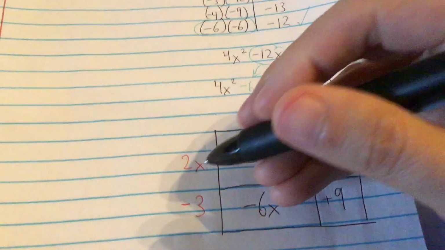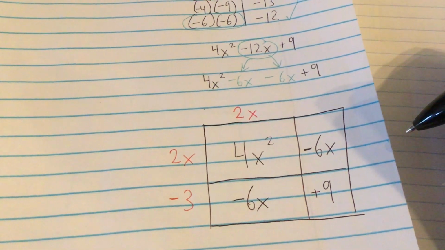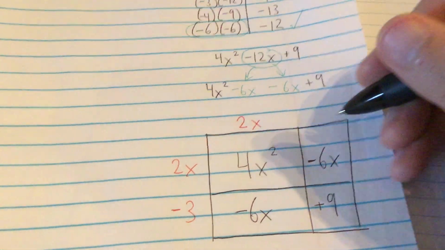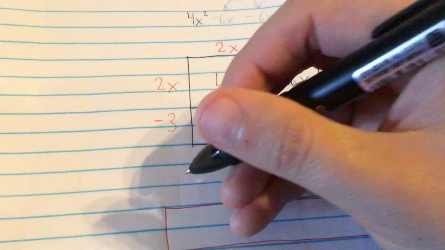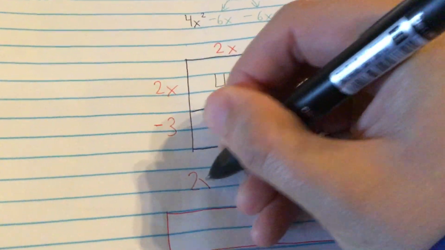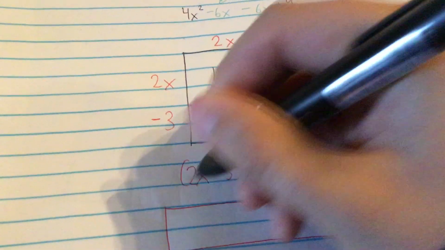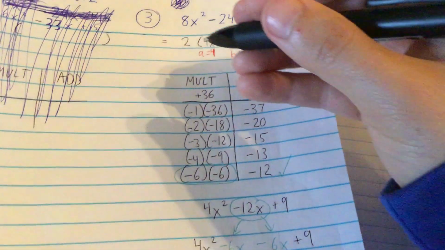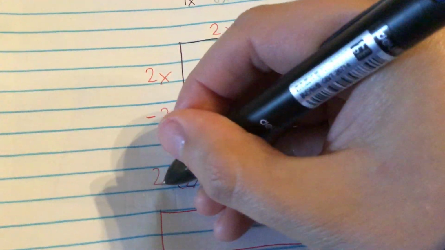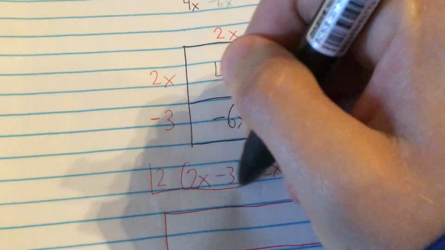That'd be negative 3. 2x times what is negative 6x? That'd also be negative 3. So hey, what do you know? You've got 2x minus 3 times 2x minus 3. And what did we factor out? We factored out a 2 in advance, so don't forget about that. So that's totally okay with me.